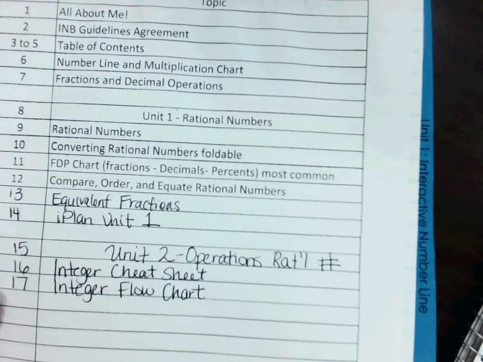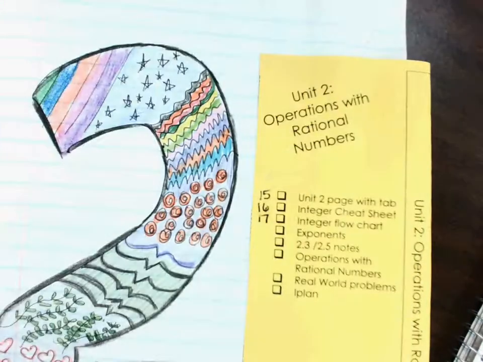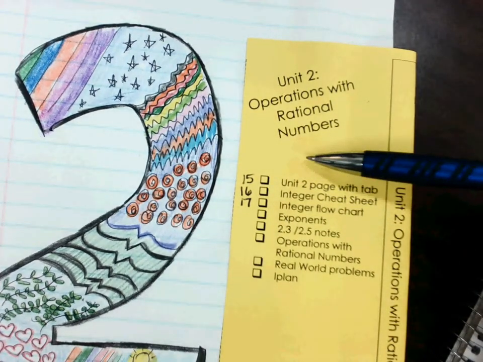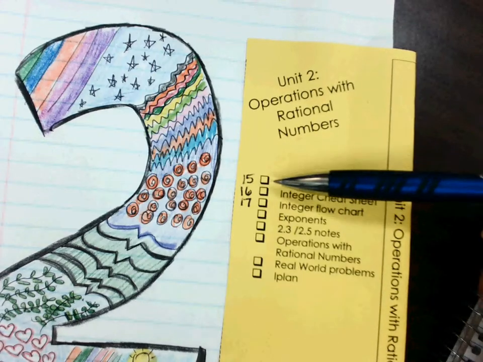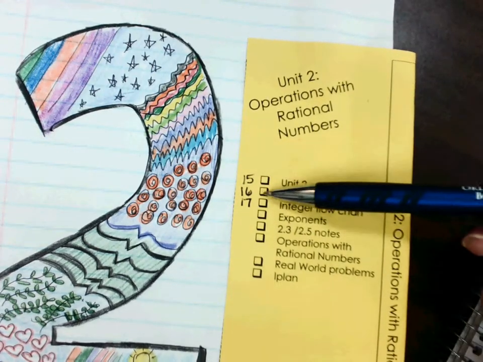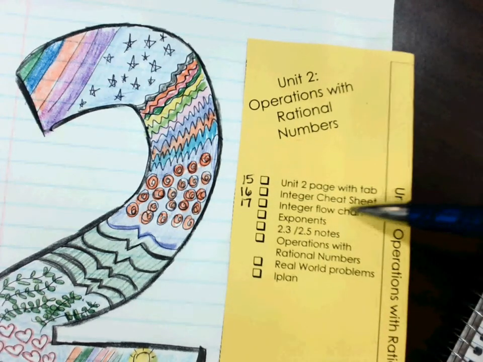All right, super important. Remember that you take care of your table of contents. As you saw when we graded our unit pages before, keeping up the table of contents is part of the grade. So page 15 is our number sense Unit 2 page with the tab. 16 is our integer cheat sheet. 17 is our integer flow chart.